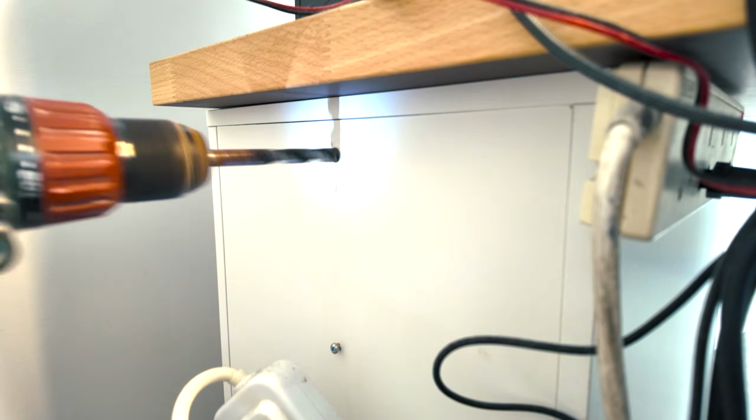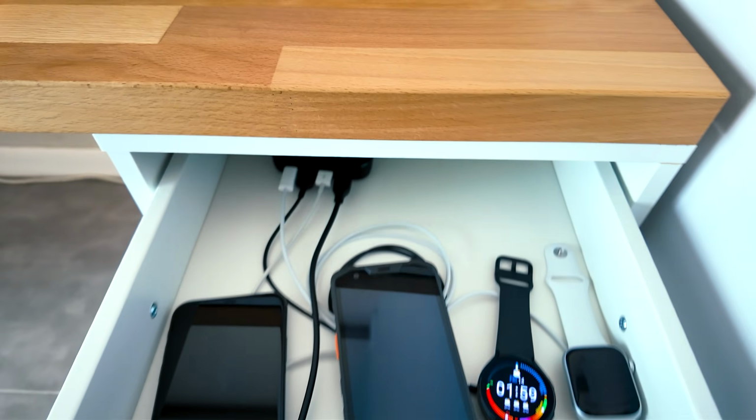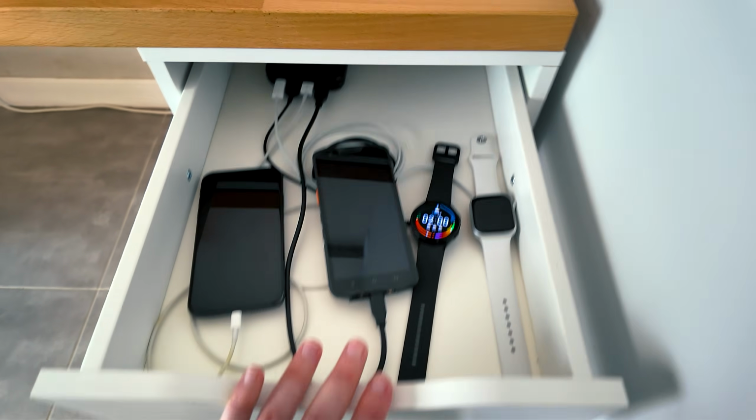So I came up with the idea of making a charging drawer. This way all my devices, all the smartwatches and the smartphones that I need charging can stay in the drawer, and my desk will be empty and clutter-free.